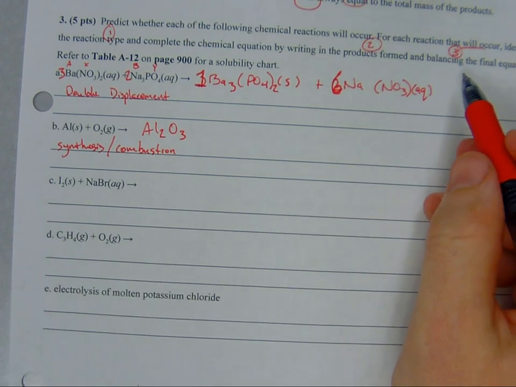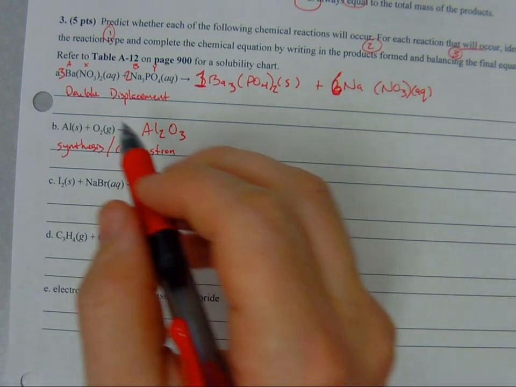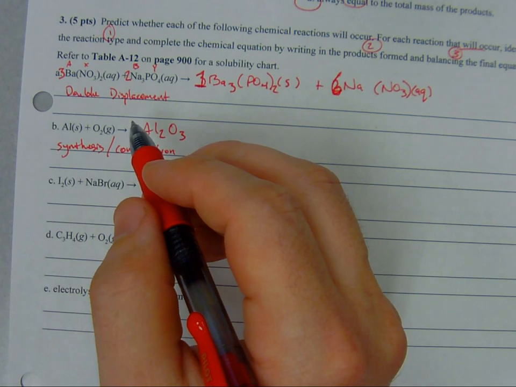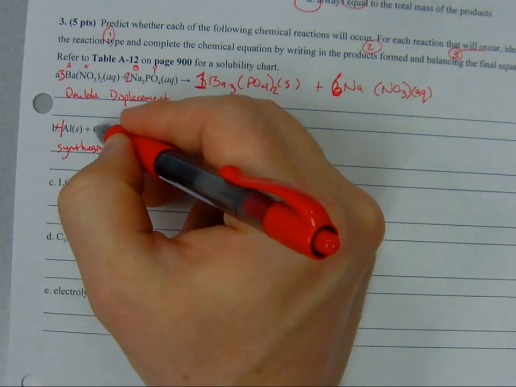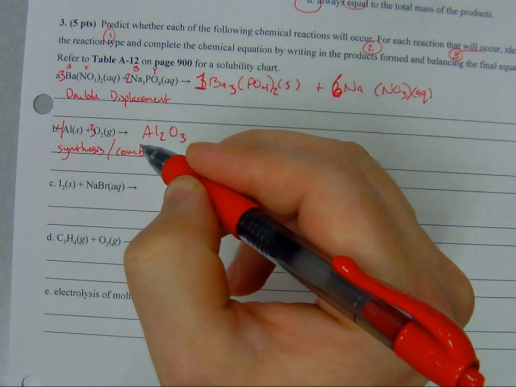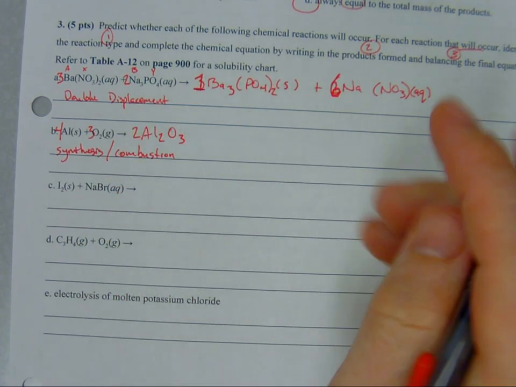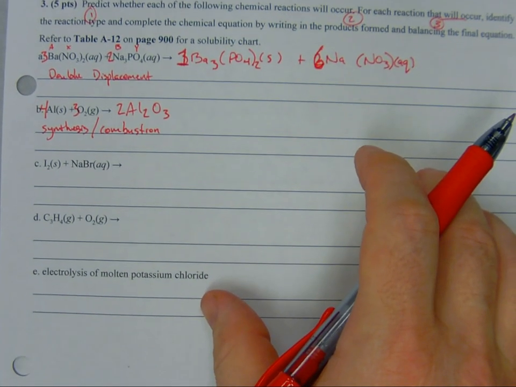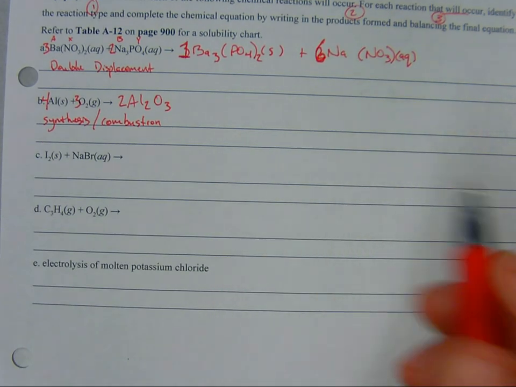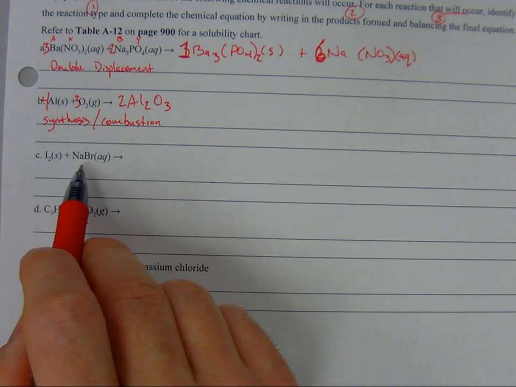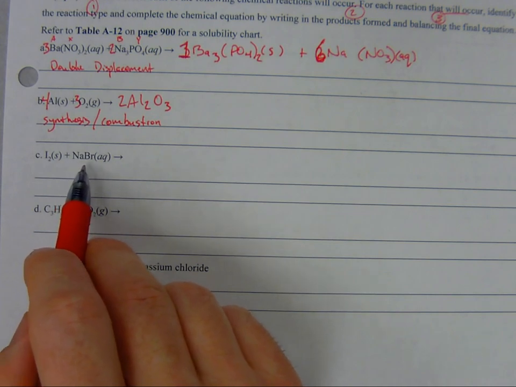Last thing we're going to have to do, we have to balance the final equation. In order to balance this, we would need 4, 3, and a 2. Moving on to C, solid iodine reacting with sodium bromide.